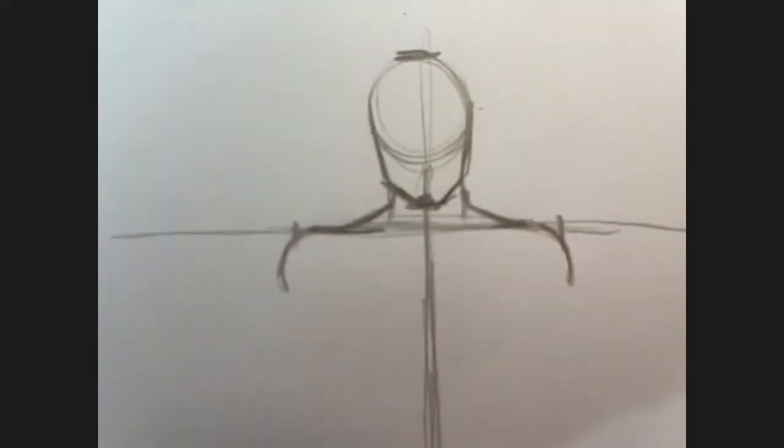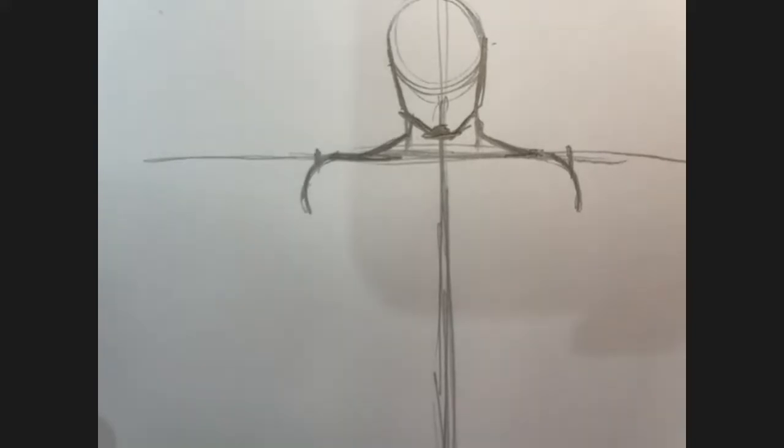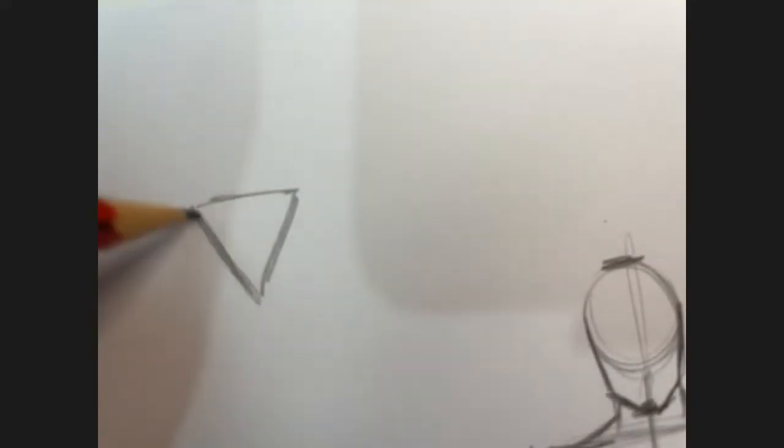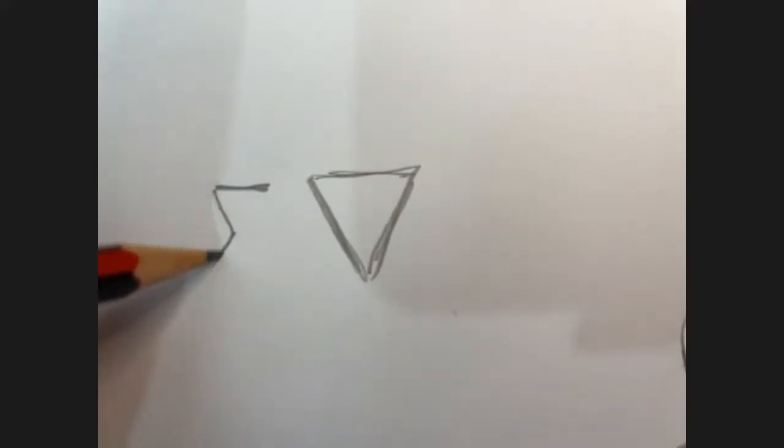Now this works for male and female characters. I'm just going to draw a basic figure. We're not going to push the male shape or the female shape because there isn't necessarily one. Traditionally, men, even superhero men, are sort of angular like that, and women are a bit more of an hourglass figure.